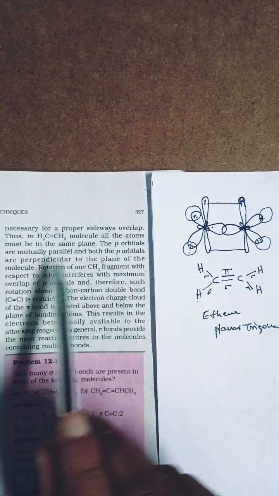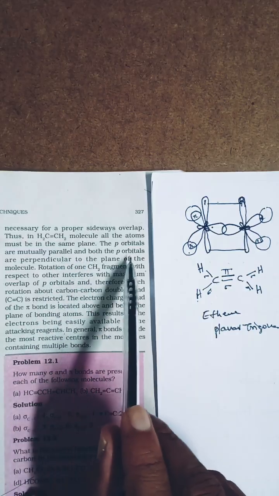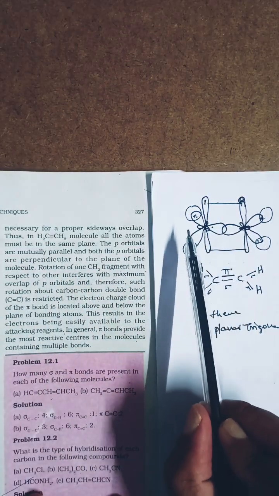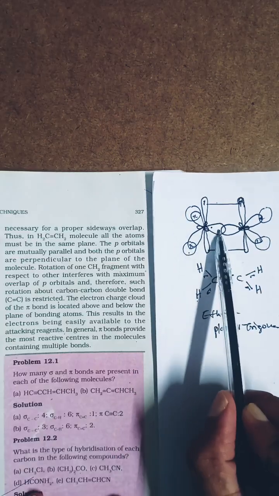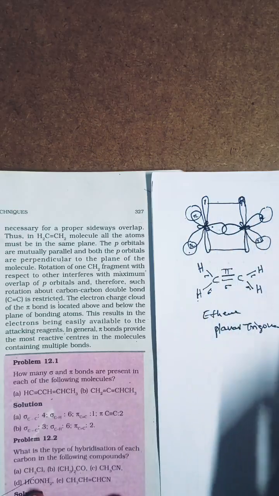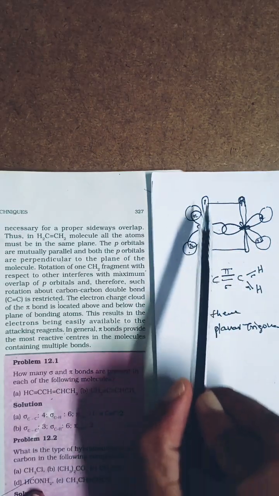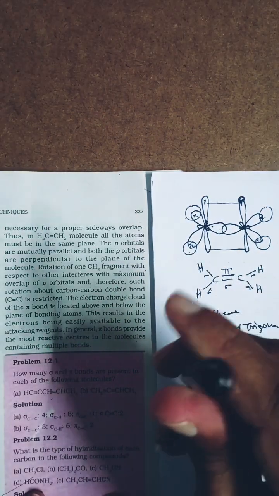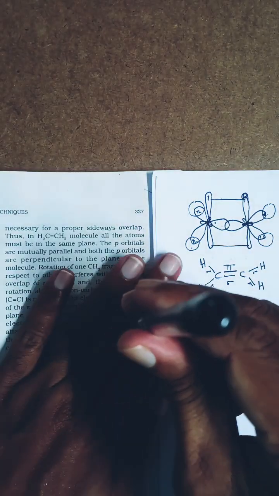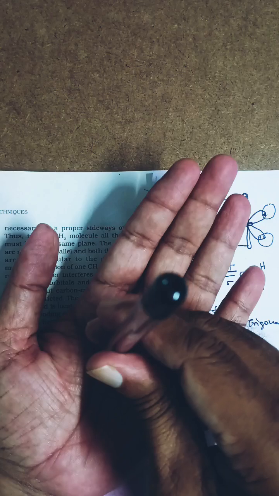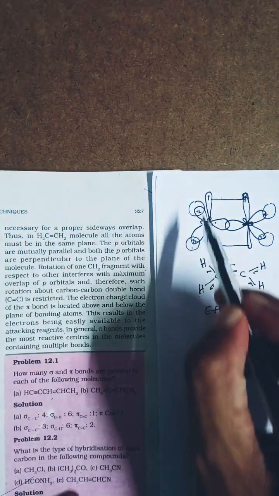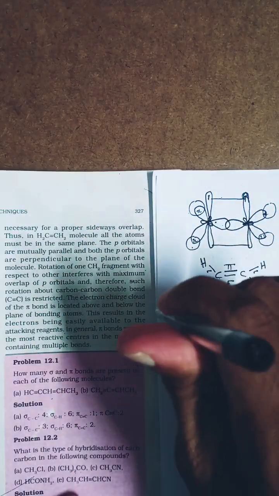The p orbitals are mutually parallel and both the p orbitals are perpendicular to the plane of the molecule. So here these 3 orbitals are on the plane, and like in the previous video I explained, this orbital is perpendicular to the paper, exactly perpendicular to the plane, 90 degrees.